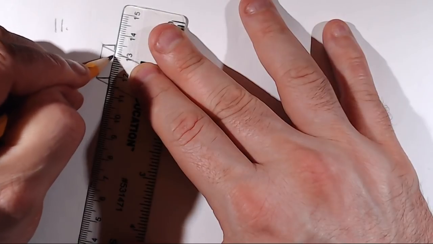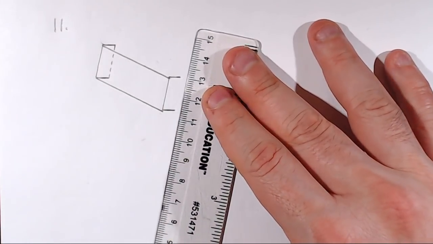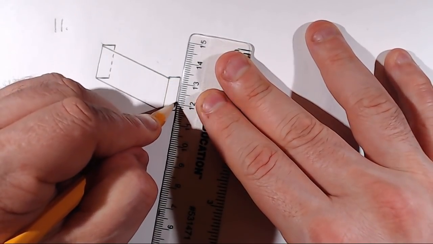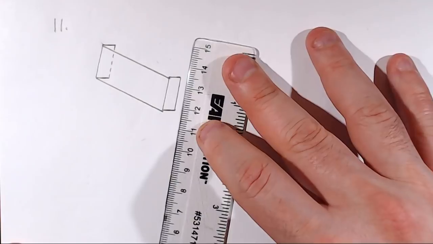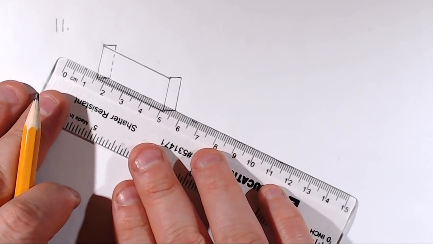So this is going to have that kind of transparent line, and this one will have a real line. These are connected via a transparent line.